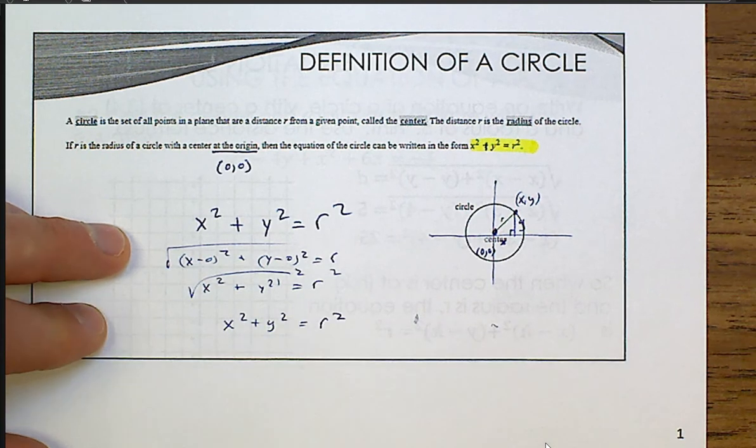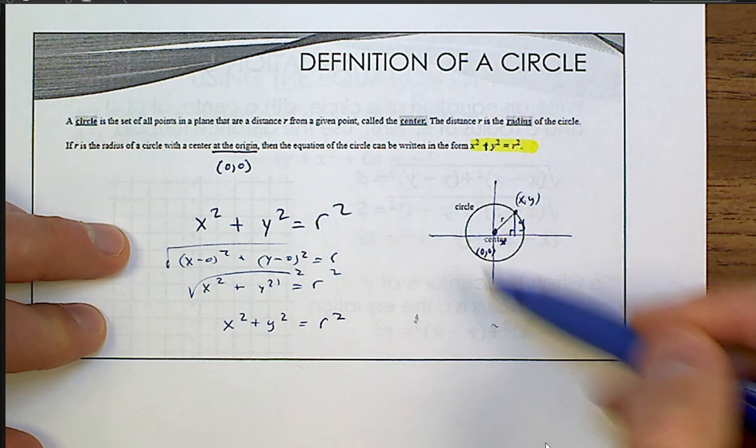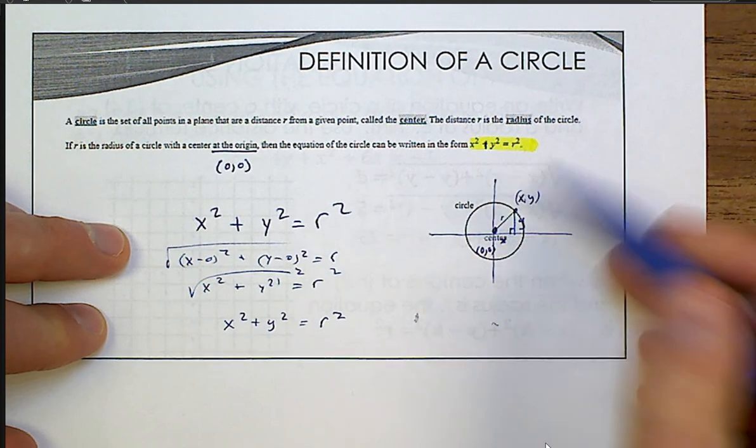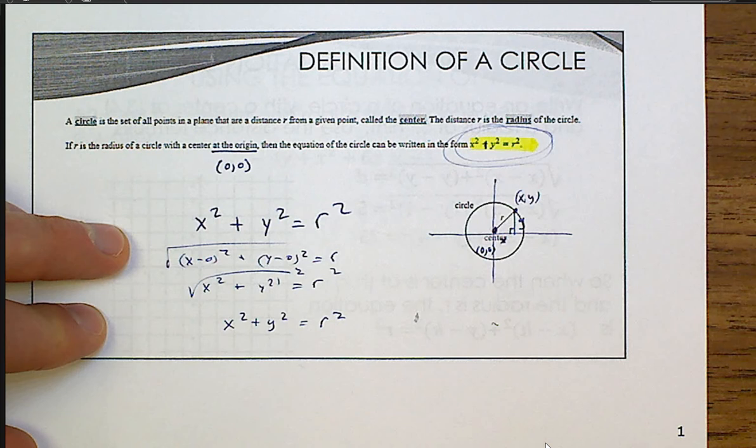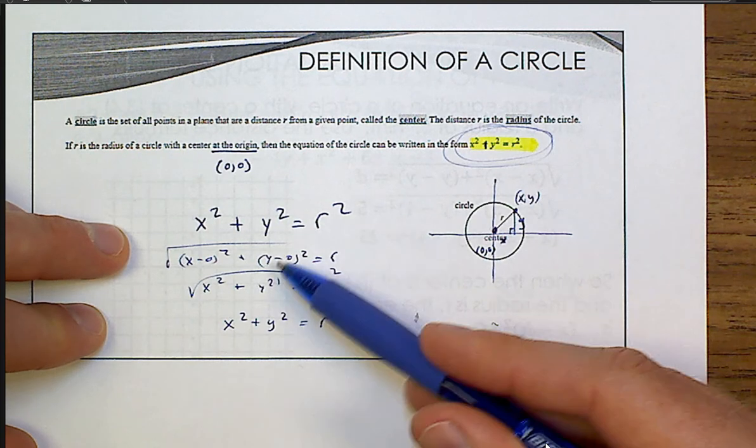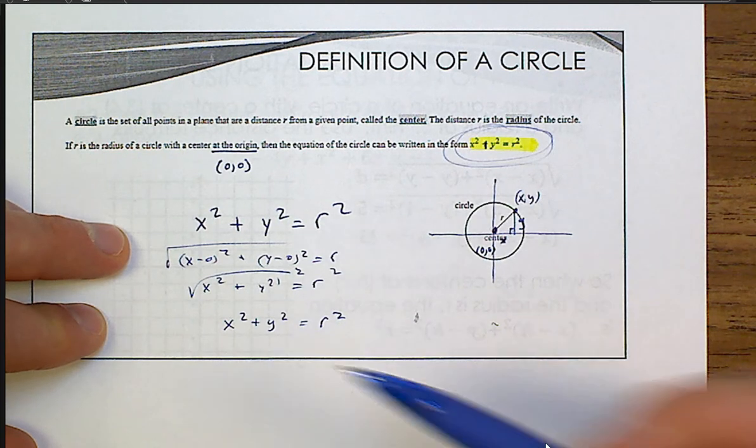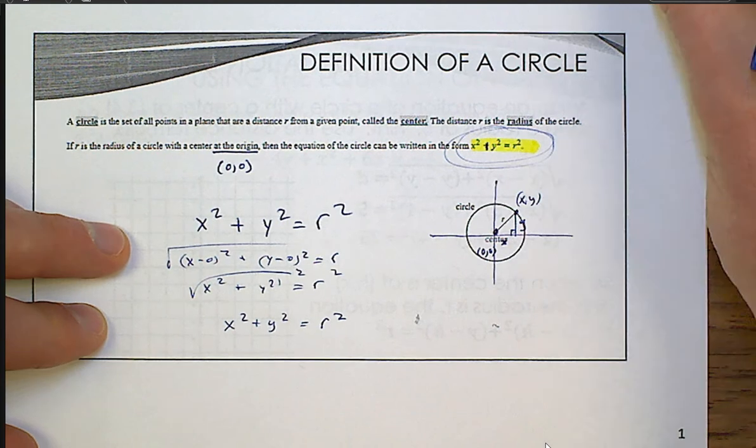So I wanted to derive for you, or show you, how this is the equation of a circle. I did it with the Pythagorean theorem, and I did it with the distance formula. Okay, so just to give you some background of where that equation comes from.